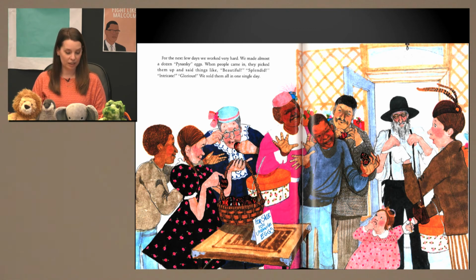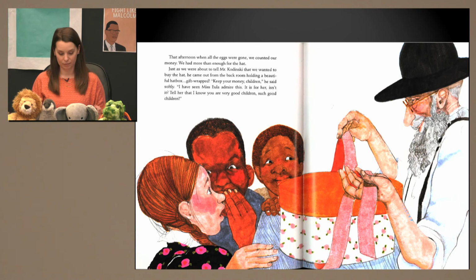For the next few days, we worked very hard. We made almost a dozen Pysanky eggs. When people came in, they picked them up and said things like "beautiful," "splendid," "intricate," "glorious." We sold them all in one single day. That afternoon, when all the eggs were gone, we counted our money. We had more than enough for the hat.